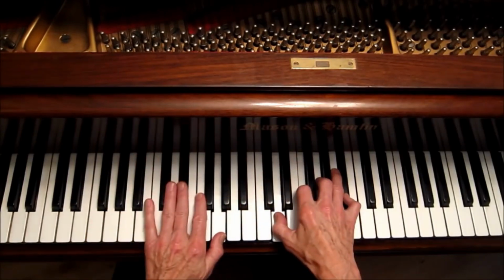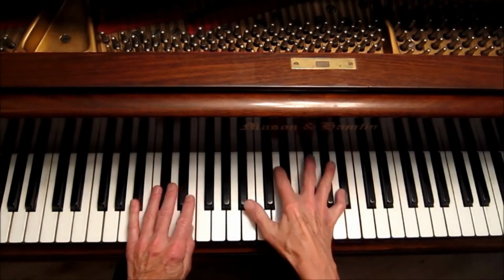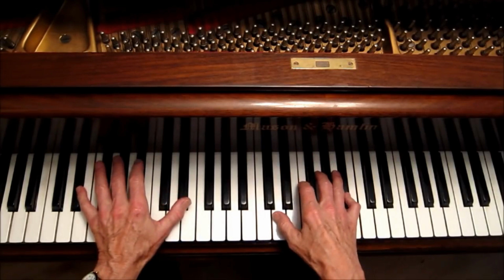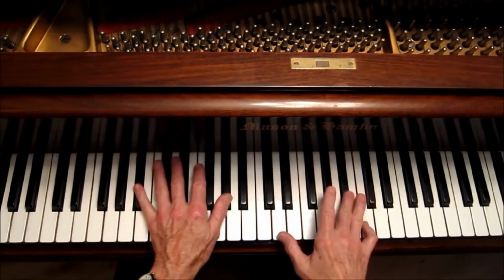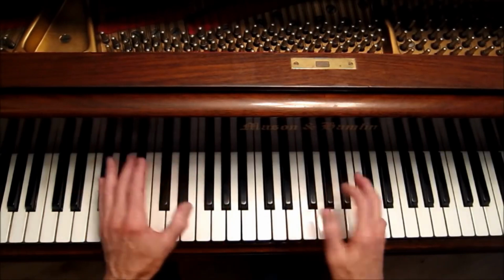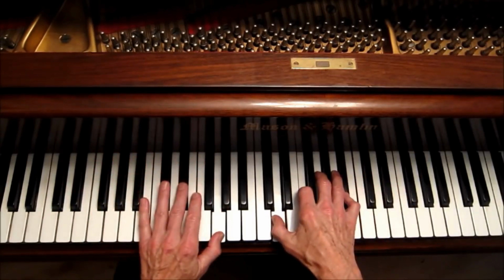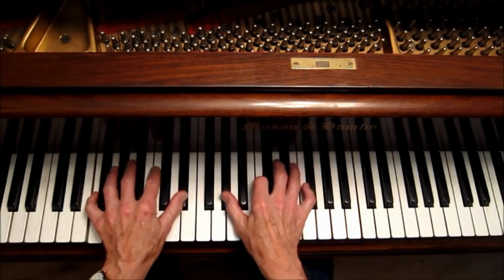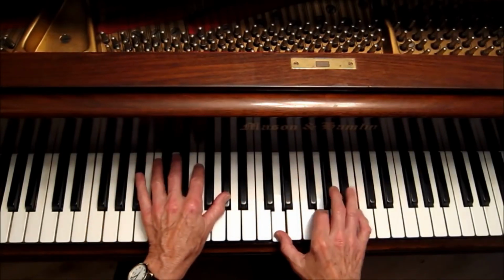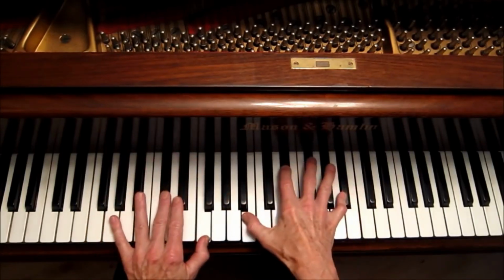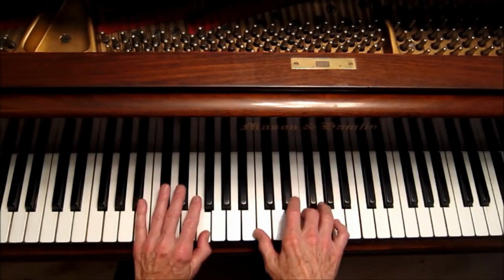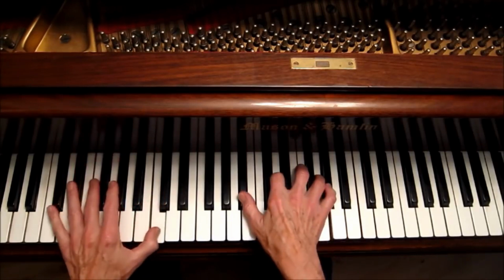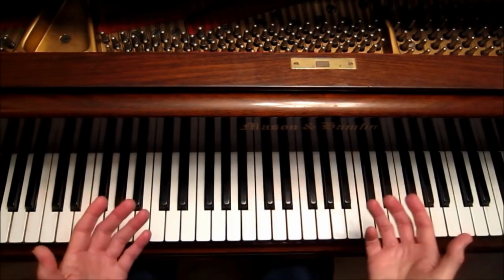See how much that enriches it, if I just did this. That's just a straight harmony. Now I'm going to do tritones. Those are all tritone substitutes.